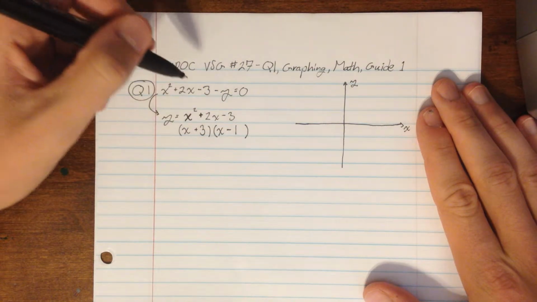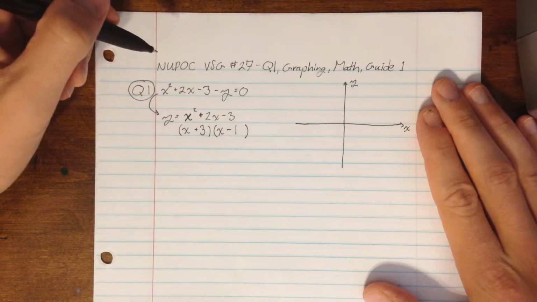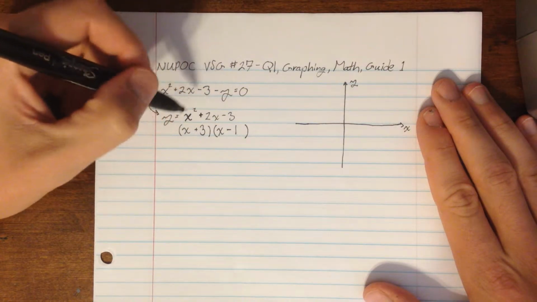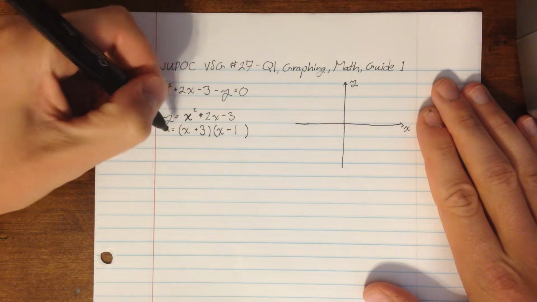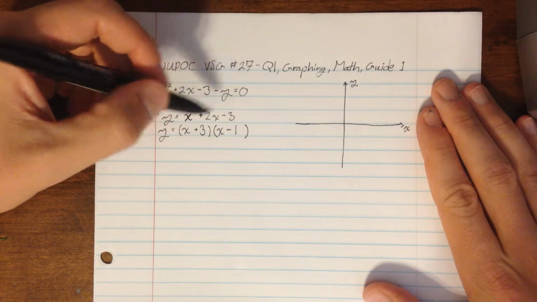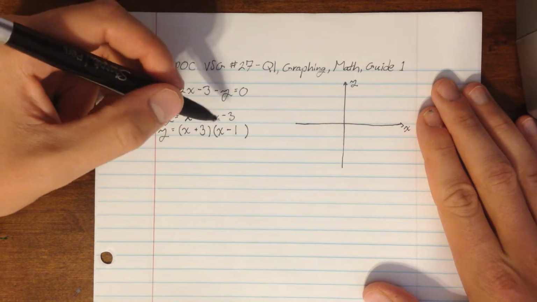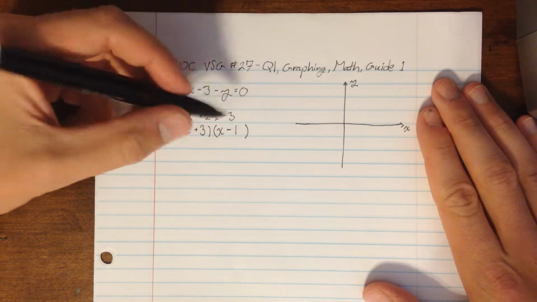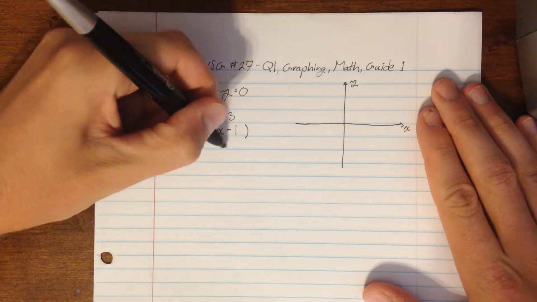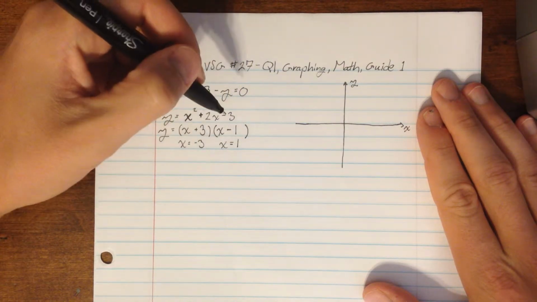So 3 minus 1 will be positive 2, and then we'll multiply to get minus 3. So we know our roots, or the two values of x that will give us a y equals 0 crossing, will be x equals minus 3 and x equals plus 1.